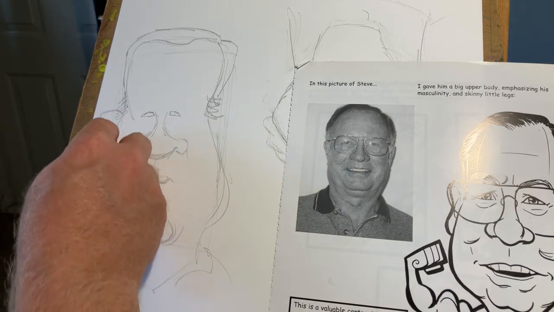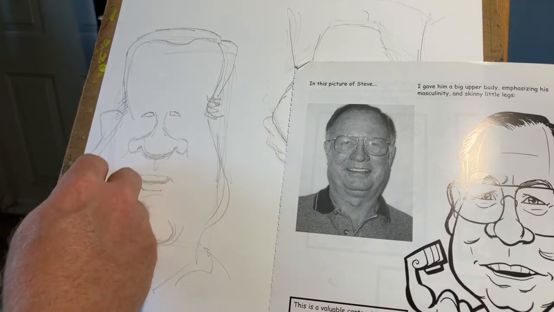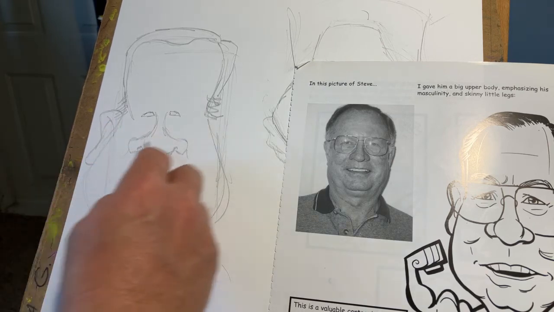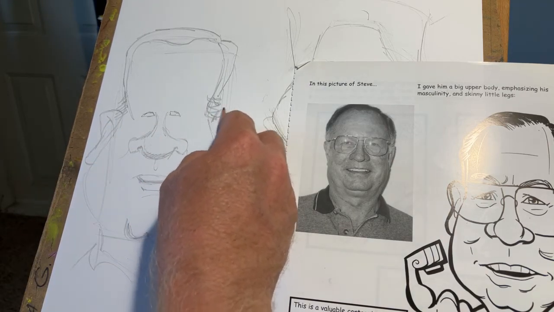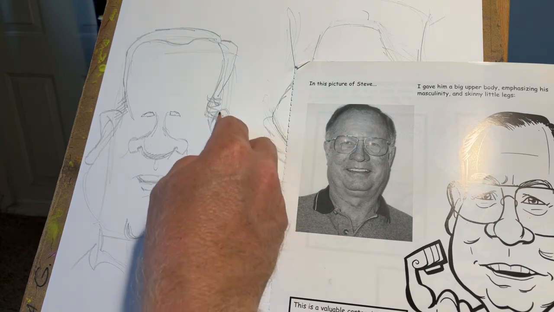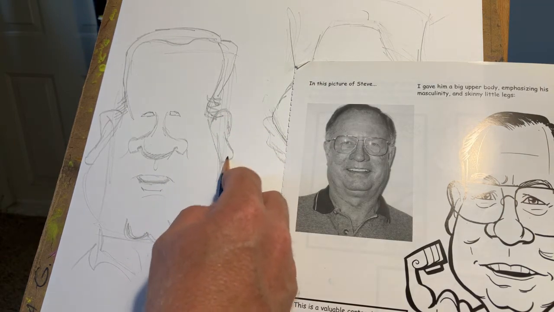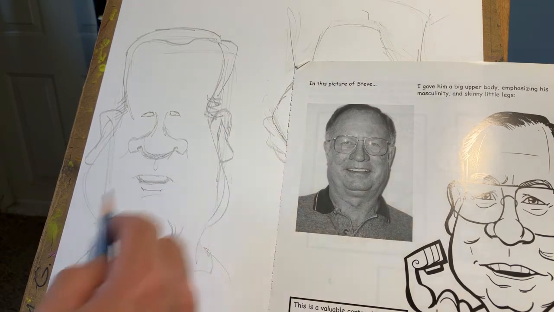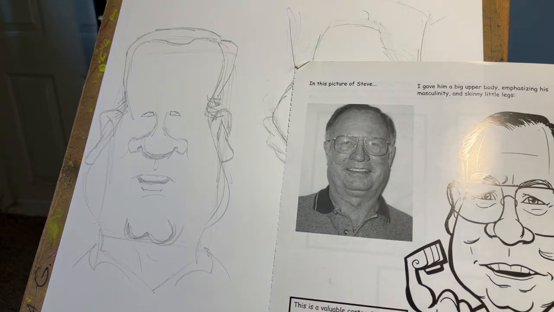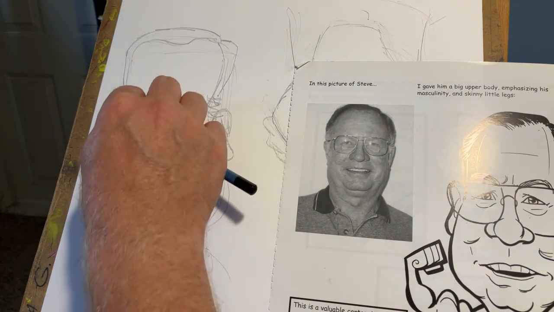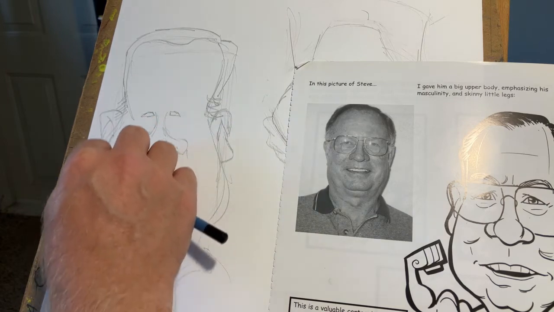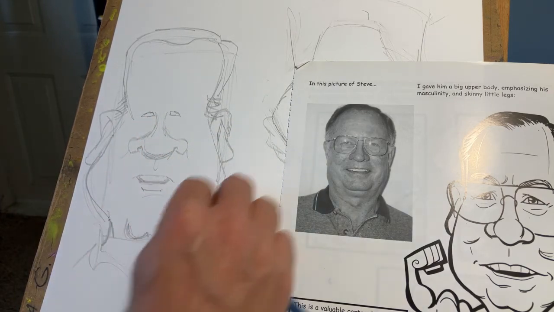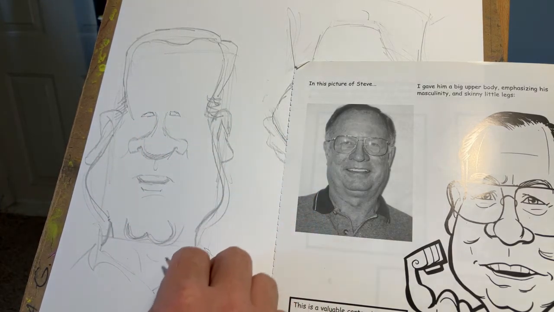Older people generally have way larger ears. The ears never really stop growing on old men. Okay. And I think this is coming out good.